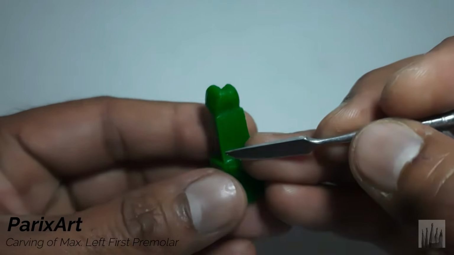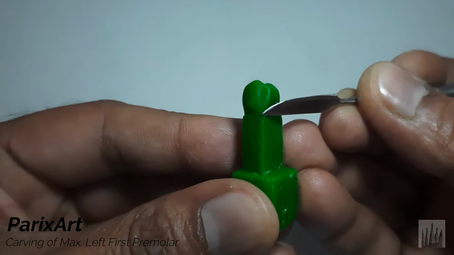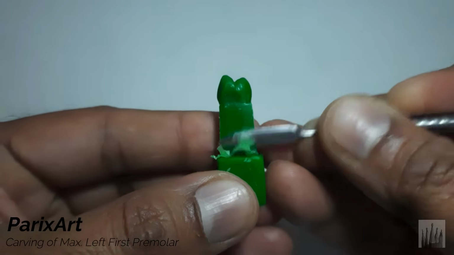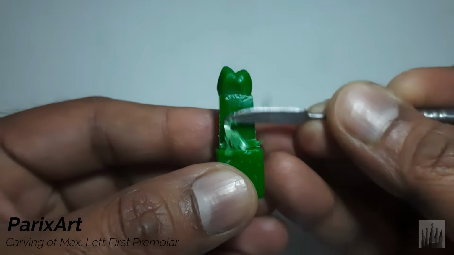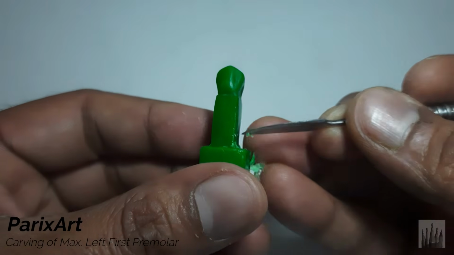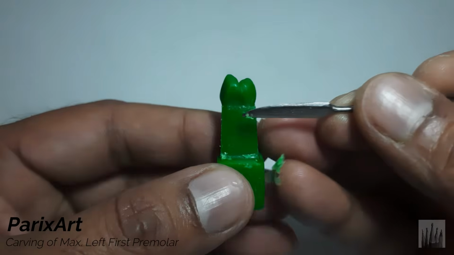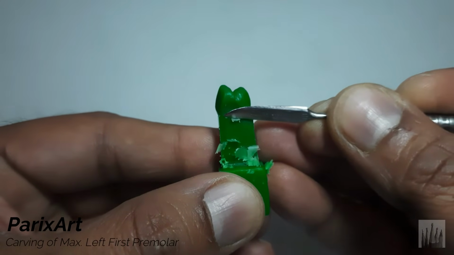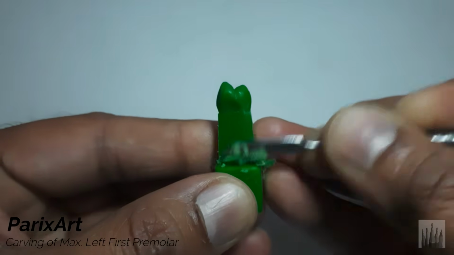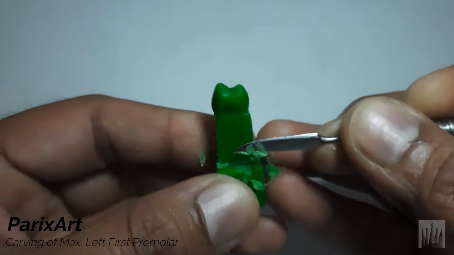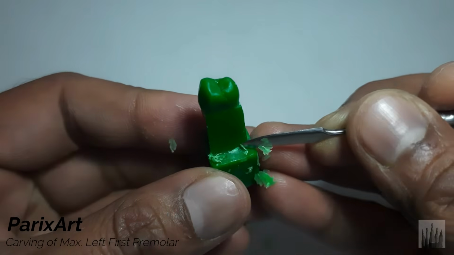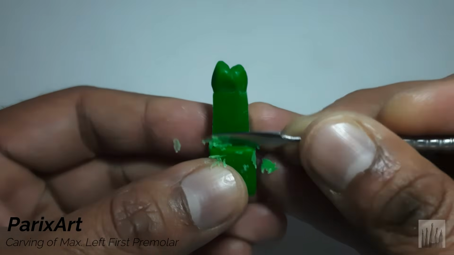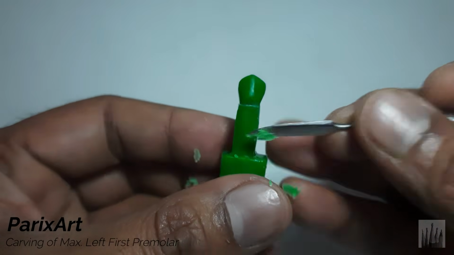Okay, let's carve. Use the back side of the carver. See, we are carving more in the apical two-thirds initially to give it a taper. It's a slight taper, so carve gently. Continue developing the taper.